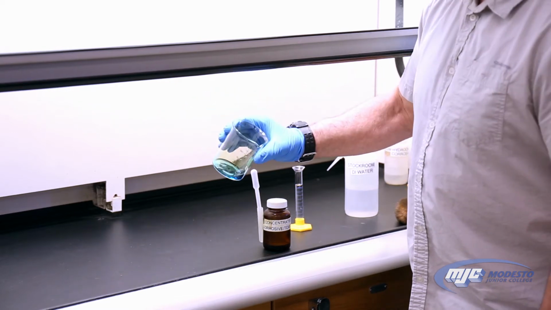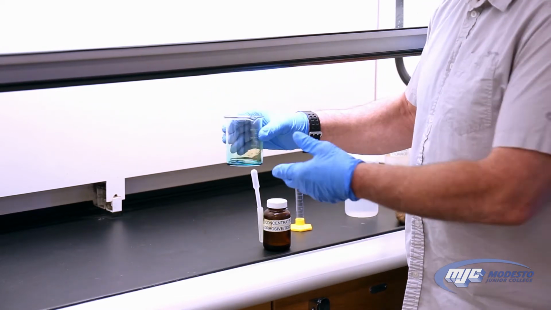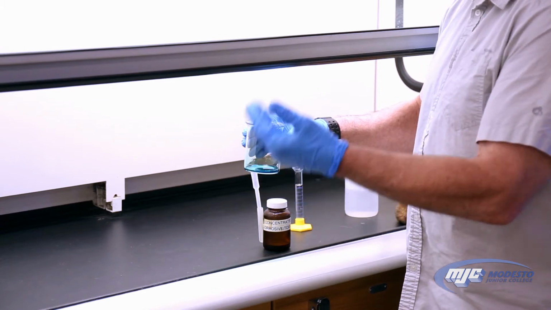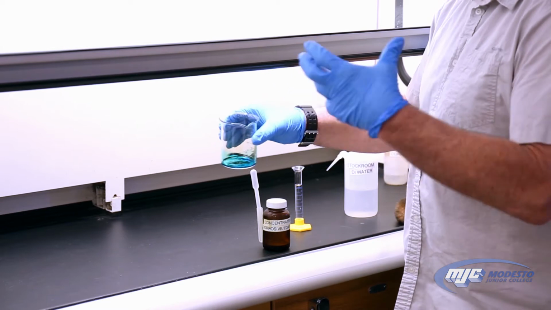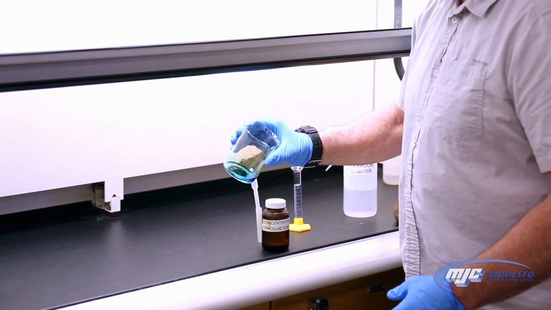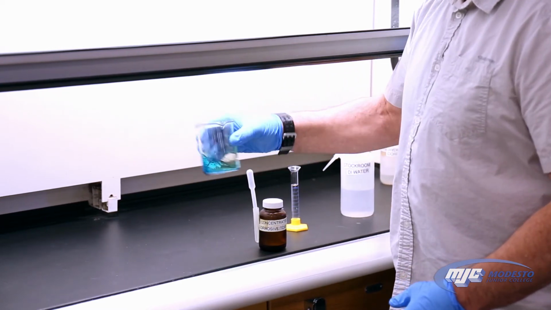All right. I'll know it's finished when there's no more copper metal that I can see. It's all converted to the copper 2 ion, and there's no more nitrogen dioxide, the dark red fumes being given off. So that looks pretty good right there.